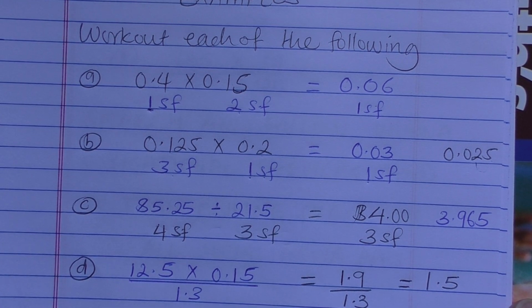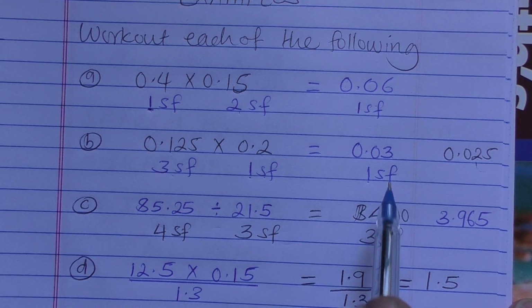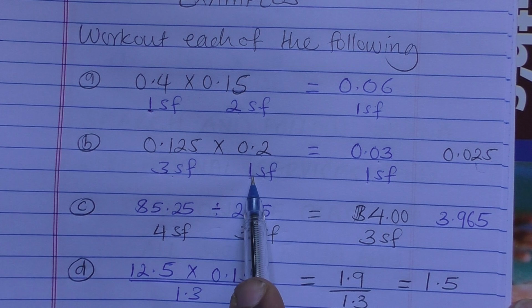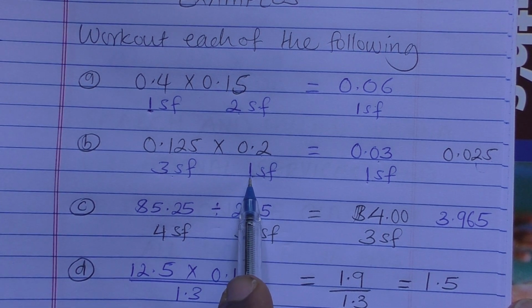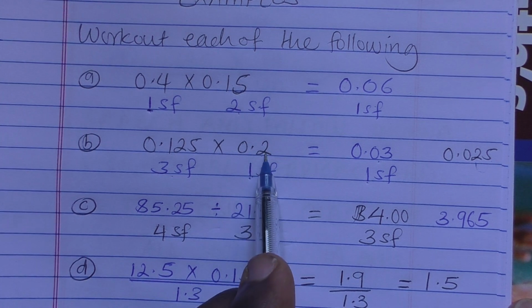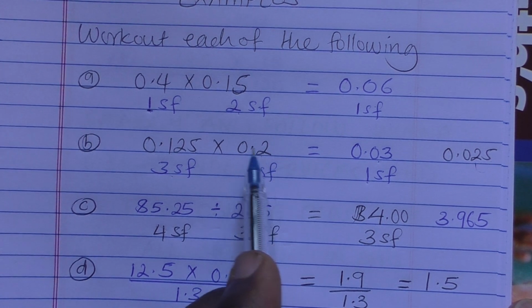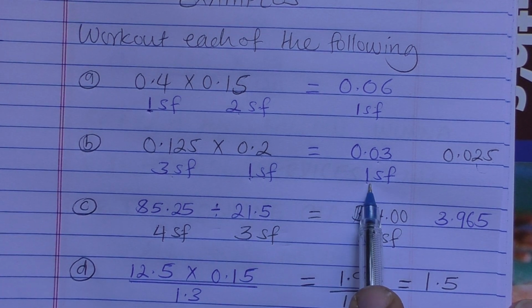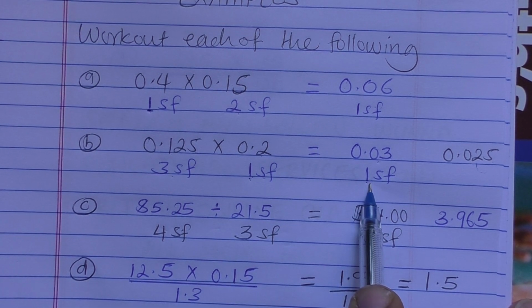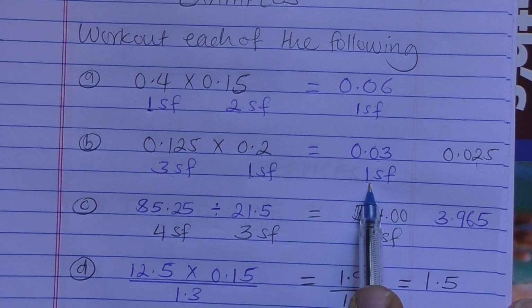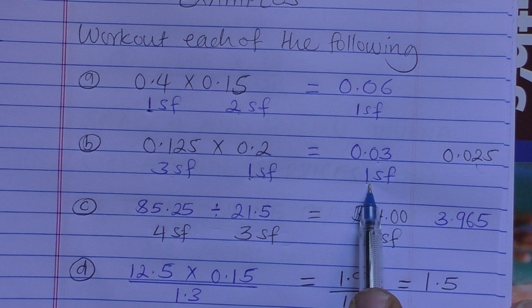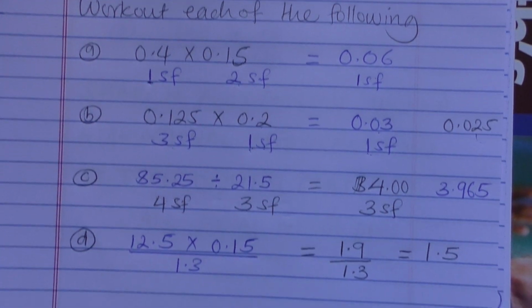When multiplying or dividing, our answer should be written to the same number of significant figures as that number with the least number of significant figures. So this number that has the least has 1. Therefore, our answer should also have 1 significant figure. That is done in multiplication and division. Let us look at more examples.